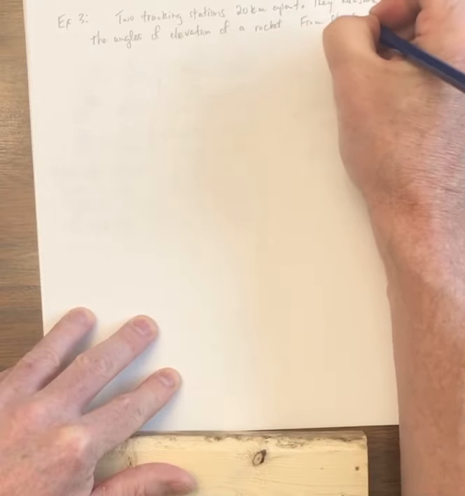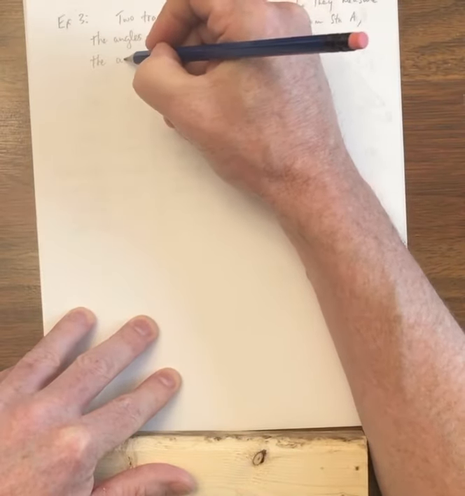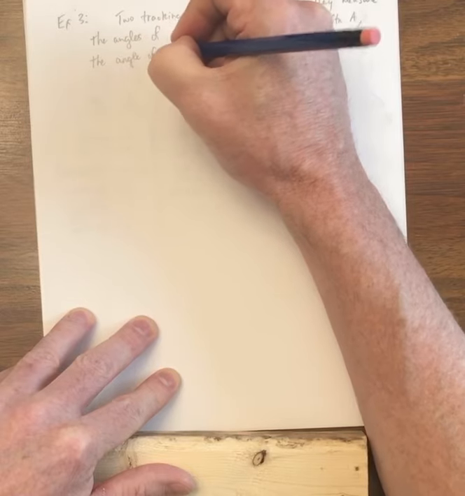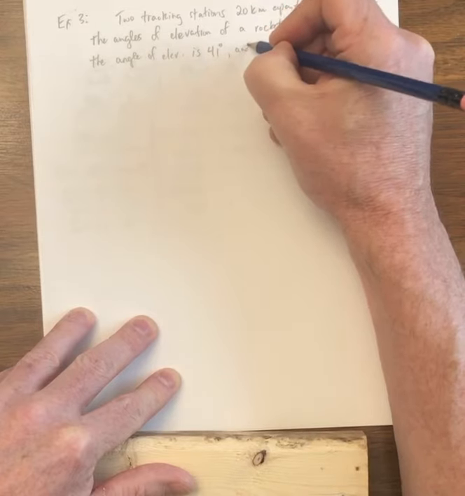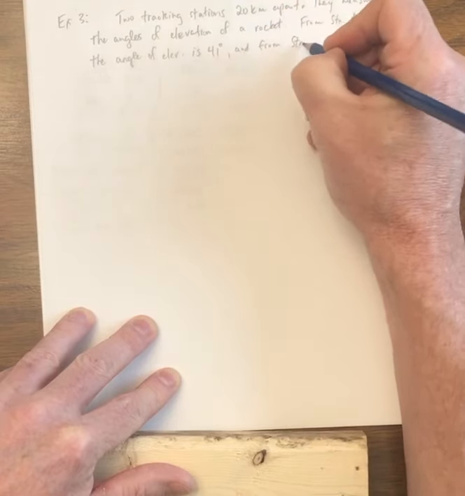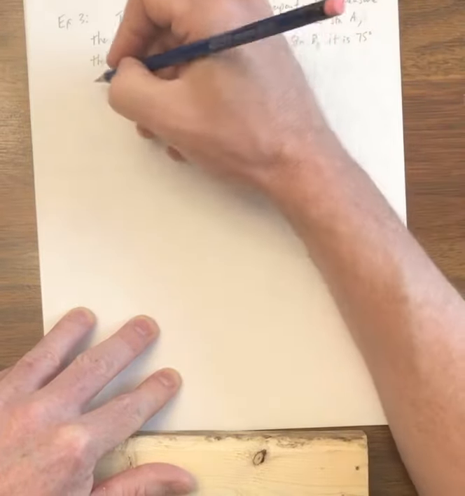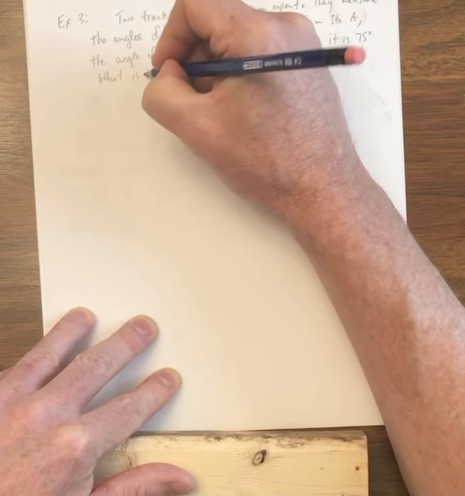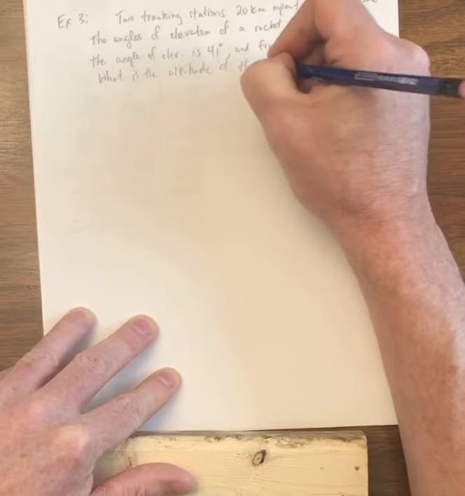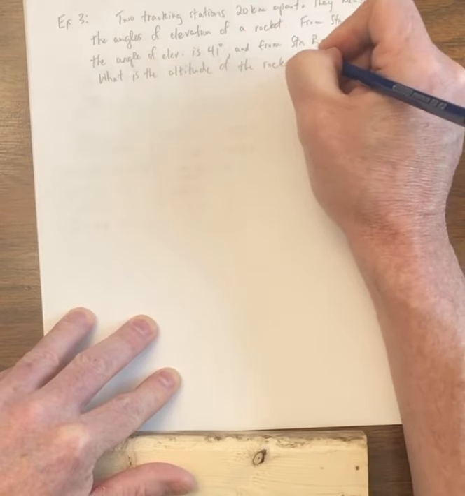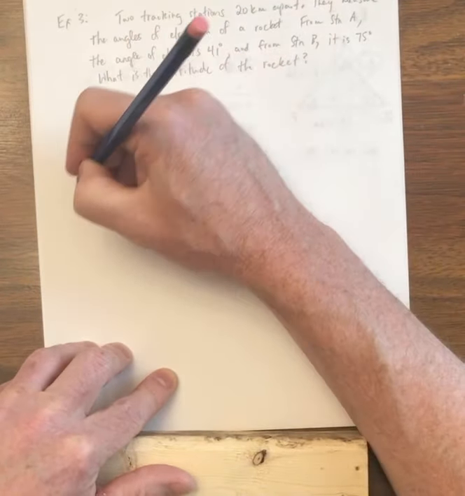From station A, the angle of elevation is 41 degrees, and from station B, it is 75 degrees. What is the altitude of the rocket? And altitude, of course, means what is the height of the rocket. So let's try to envision this.